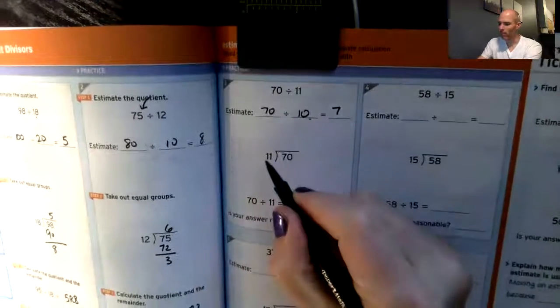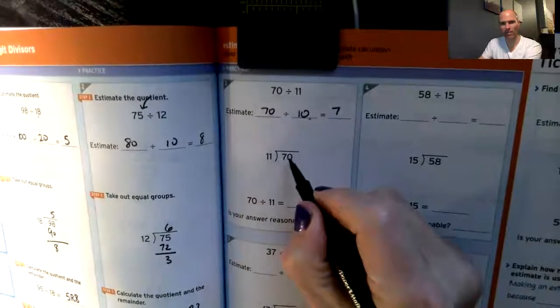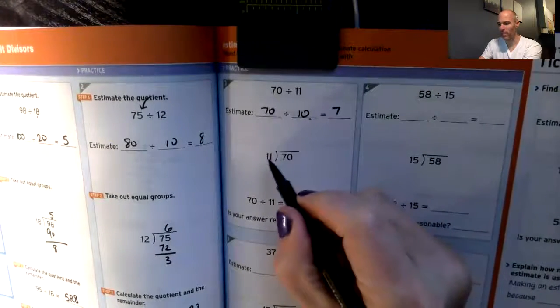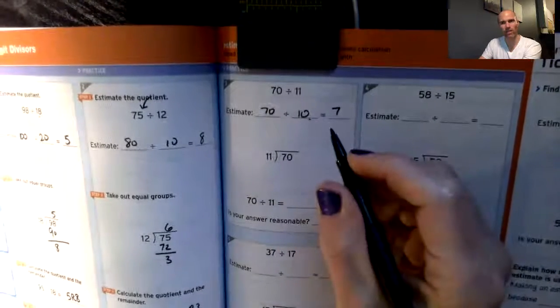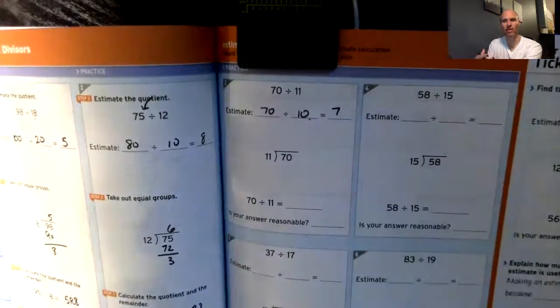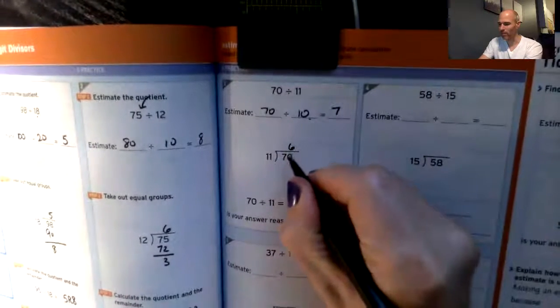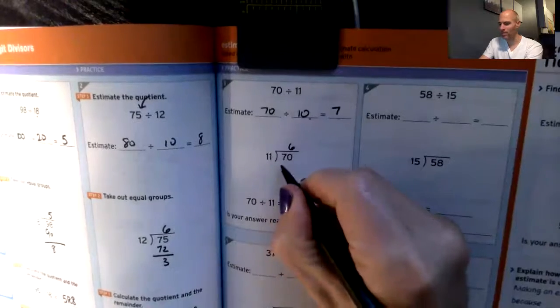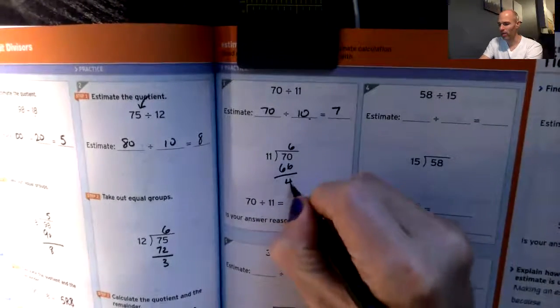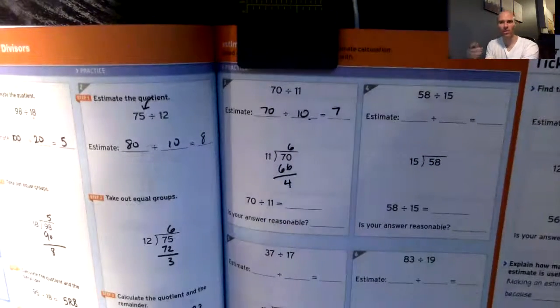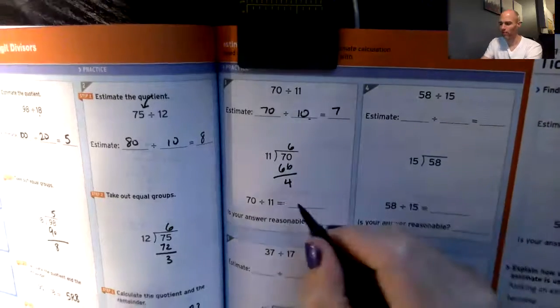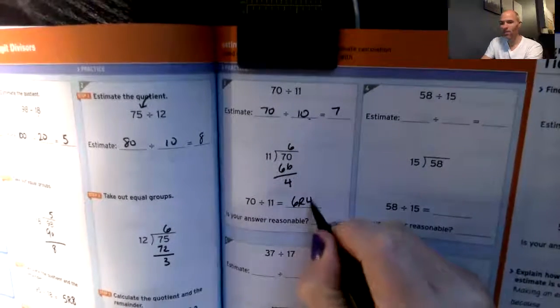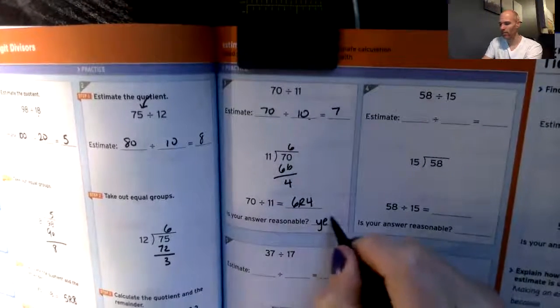11 times 6. Well, you just have to do the 6 times the 1 and the 6 times the 1. You get 66. That's really close to 70. Close enough to 70 to where we probably couldn't fit another 11. And so I'm going to put a 6 here. And 6 times 11 is 66. And we get a remainder of 4. So I think that's going to be our answer. Our answer is going to be 6 remainder 4. And that's close enough to 7 to where I would say our answer is reasonable.